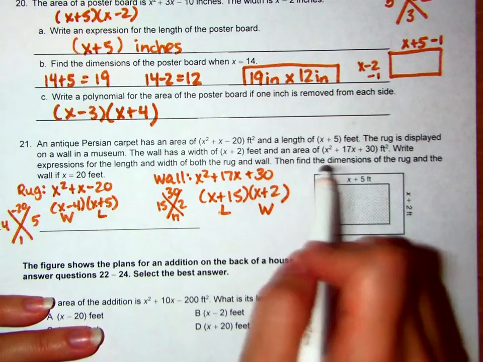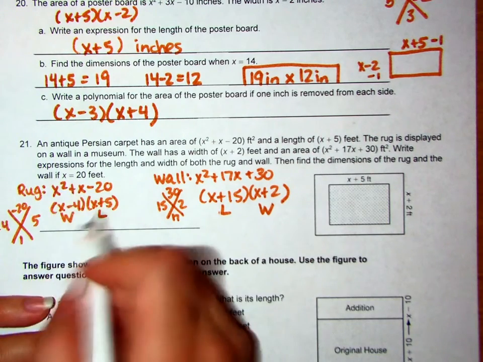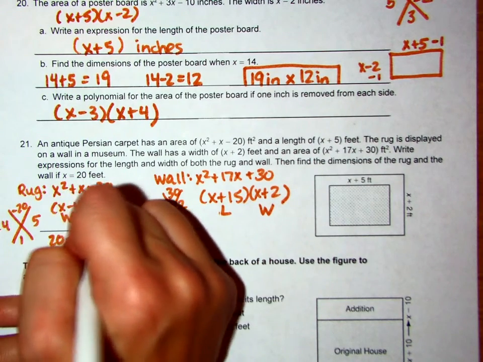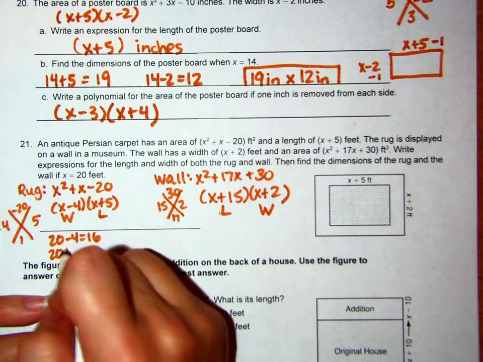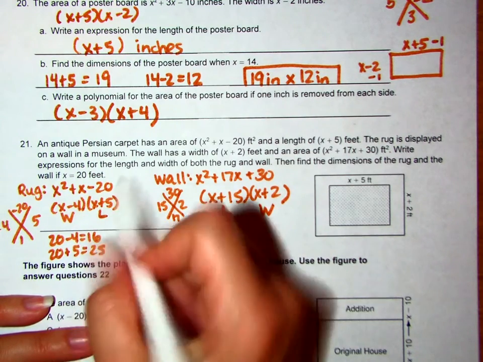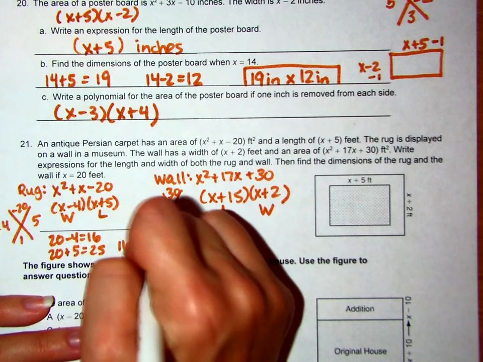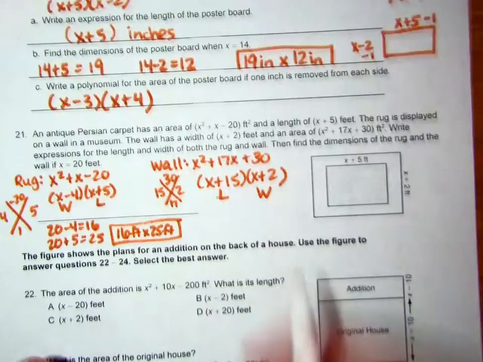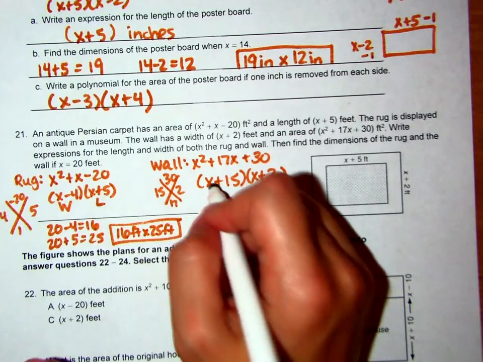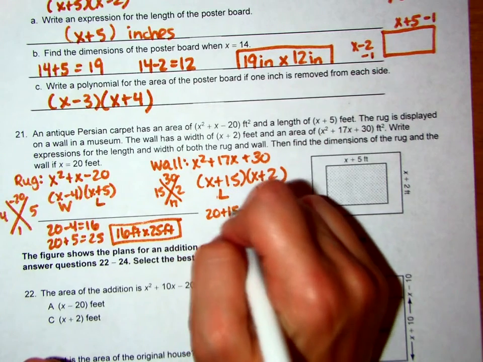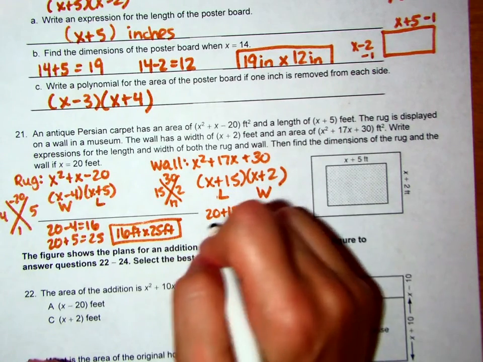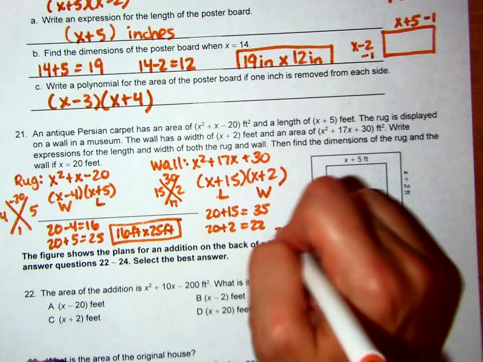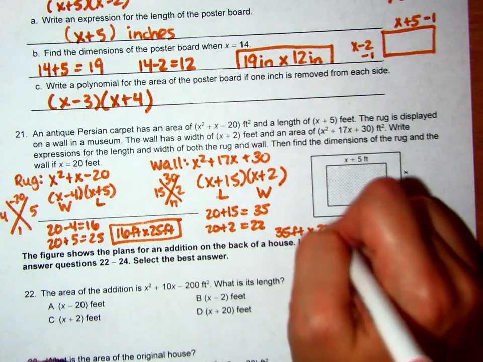The last thing they want us to do is find the dimensions if x is 20 feet. So we're plugging a 20 in here. 20 minus 4 is 16, and with a 20 in here, 20 plus 5 is 25. So the dimensions of the rug would be 16 feet by 25 feet, or vice versa, 25 feet by 16 feet. For the wall, if we put that 20 in, 20 plus 15 for our length makes 35, and if we put a 20 in for the width, 20 plus 2 makes 22. So we have a 35 foot by 22 foot wall.